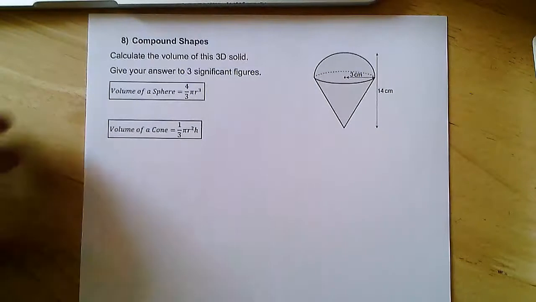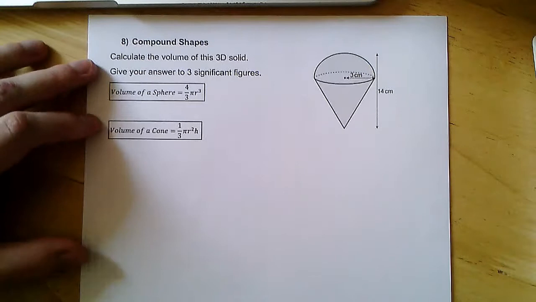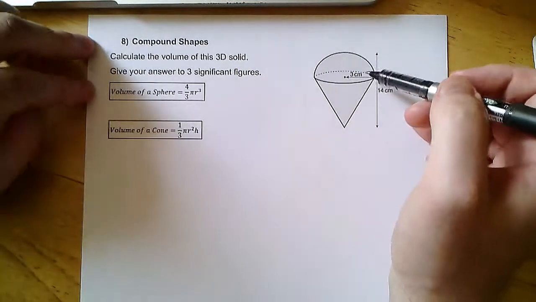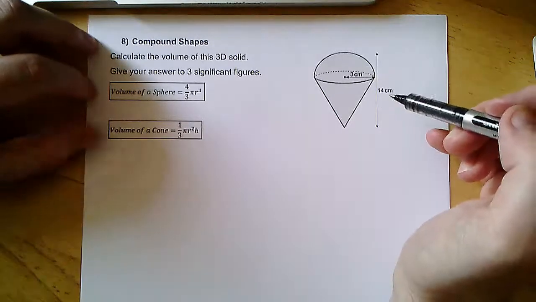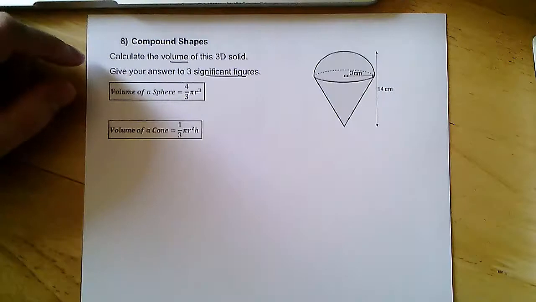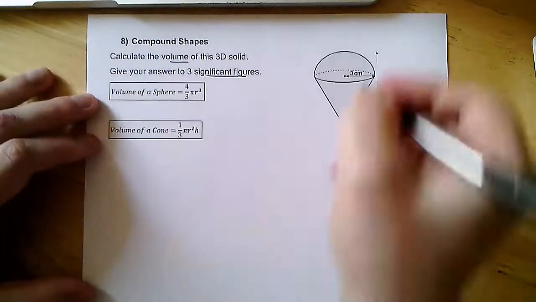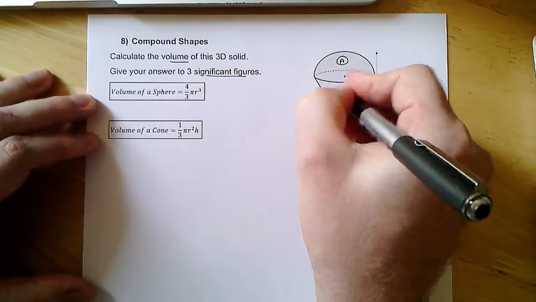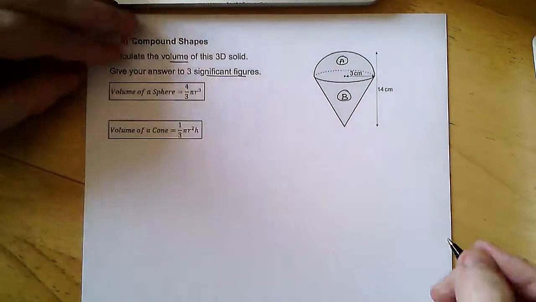Question 8 then. Similar to the last one actually. This 3D shape contains a hemisphere, which is half a sphere, and a cone. But this time we're asked to work out the volume and give it to 3 significant figures. Okay, again I'm going to label the parts. So the hemisphere I'm going to call A, the cone I'm going to call B.